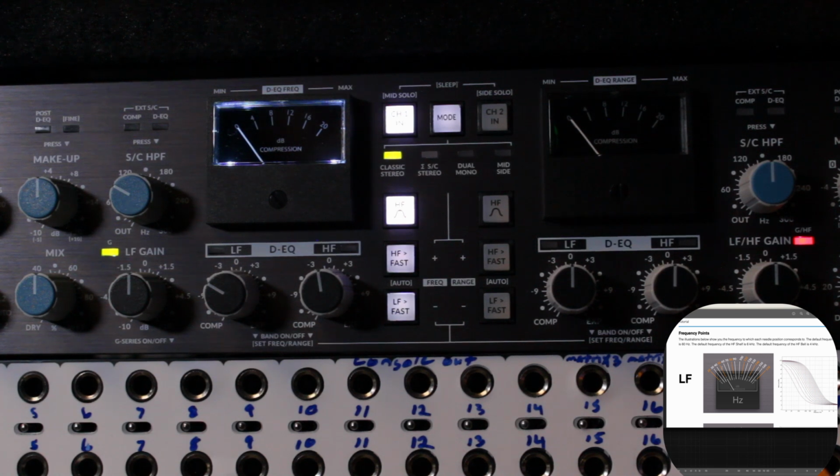Okay? And keep in mind that on the SSL Bus Plus, the low frequency compression of the dynamic EQ is a shelf. Okay, so as you can see right here, the illustrations below show you the frequency to which each needle position corresponds to. The default frequency of the low frequency shelf is 60 hertz.